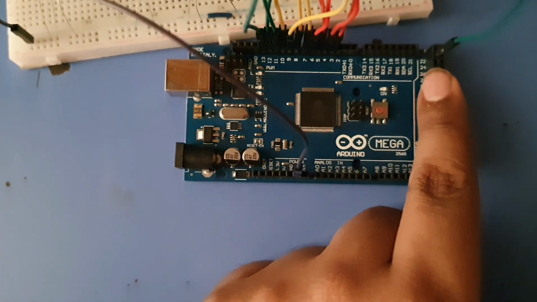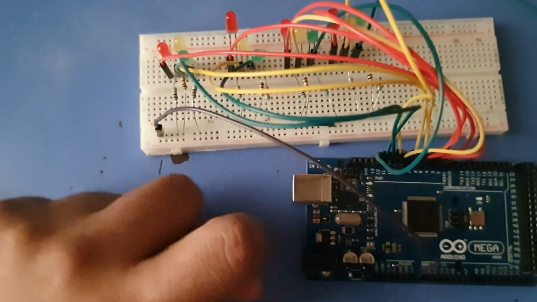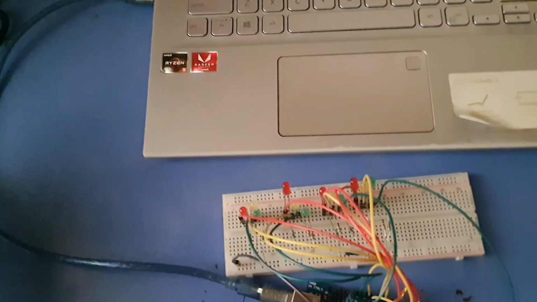So I have connected to pin number 22. This is the basic circuit. Now let me connect the USB programmer to this, and I have connected it to the laptop. Now I have connected the USB cable to the laptop.